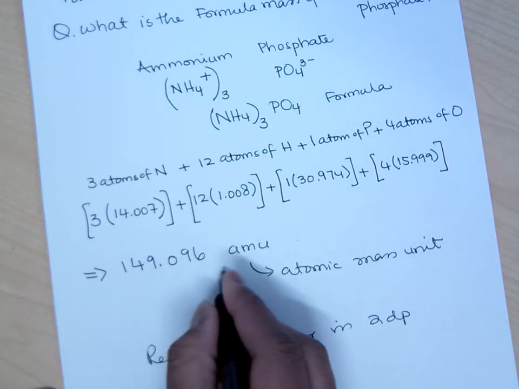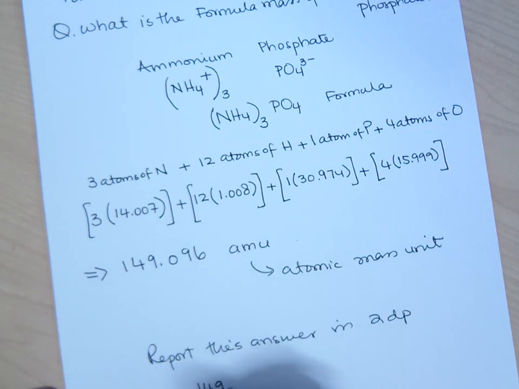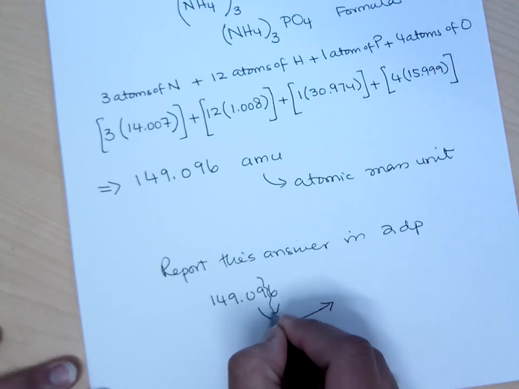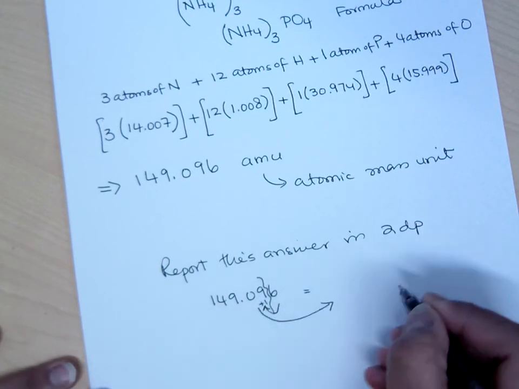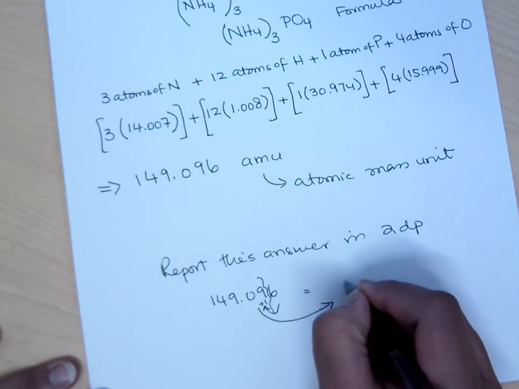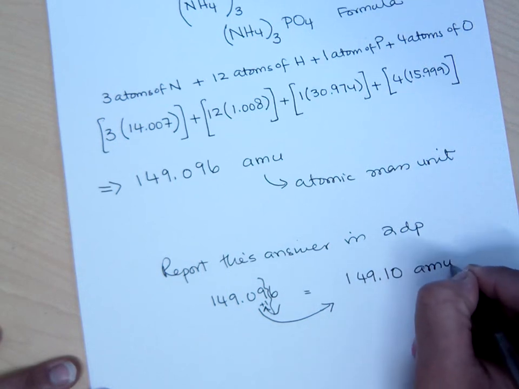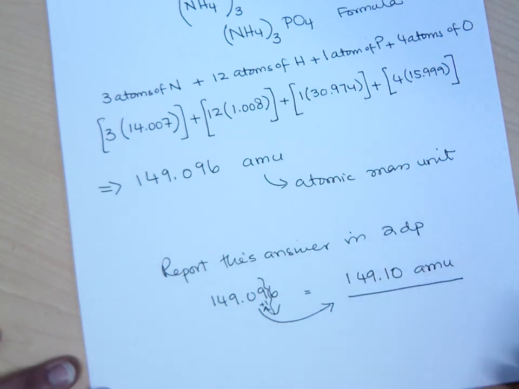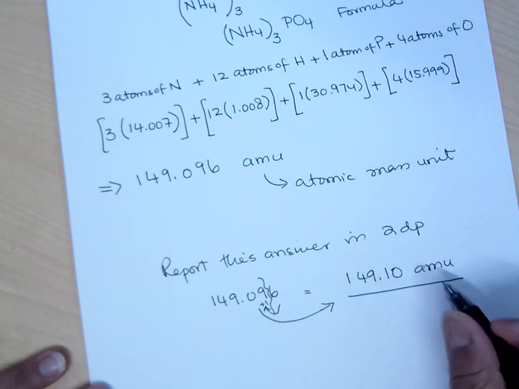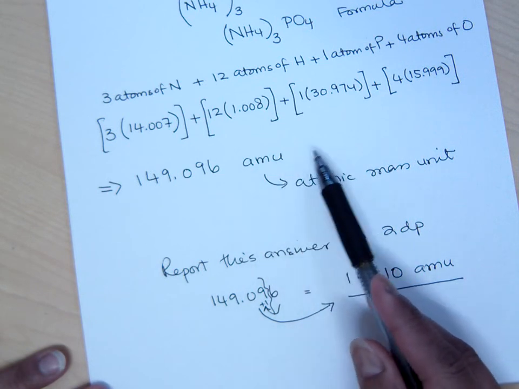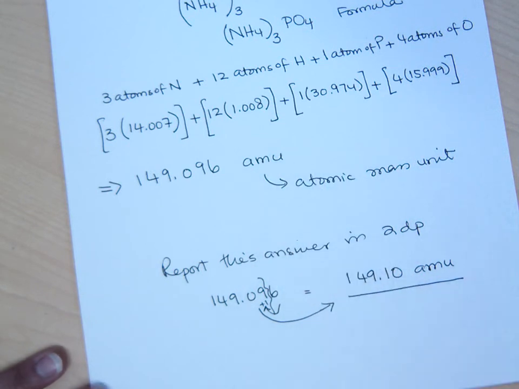Then you will take this calculated number and round it to 2 decimal places. Because this is higher than 4, you are going to add 1 to the number before, which comes out to be 149.10 AMU. If the question does not ask you to report the answer in 2 decimal places, then you just leave the number as is. Make sure you have the units of AMU as part of it.